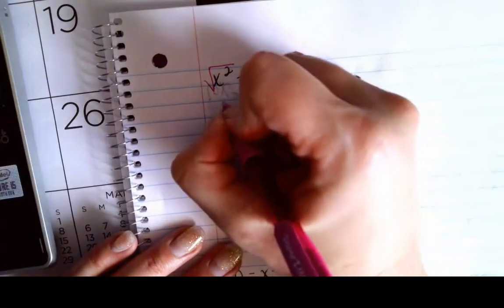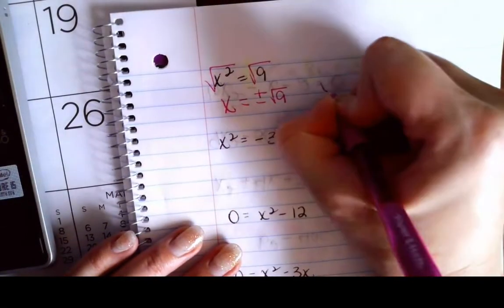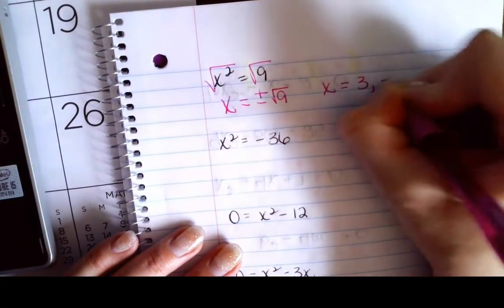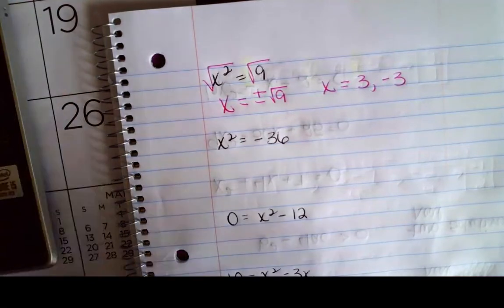So I'm going to take the square root of both sides. I get x equals plus or minus the square root of 9. So x equals positive 3 and negative 3. You have two answers. One is positive 3, one is negative 3.